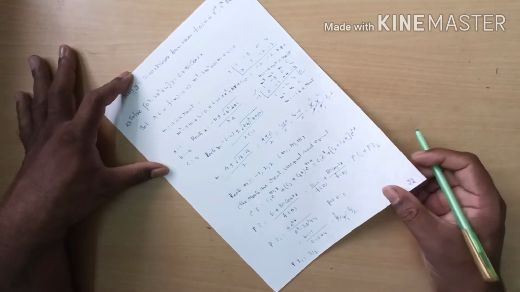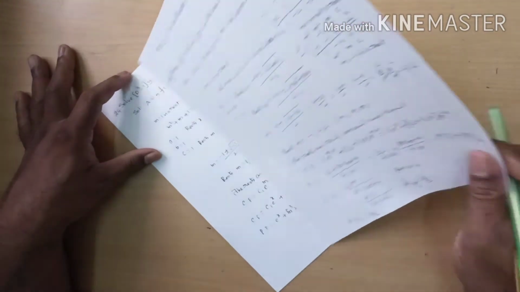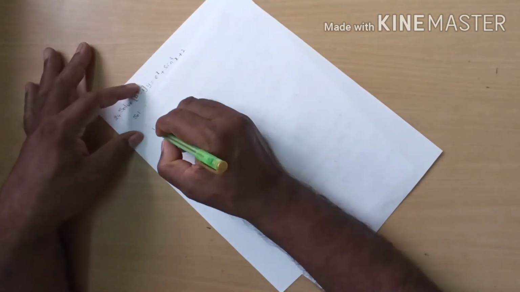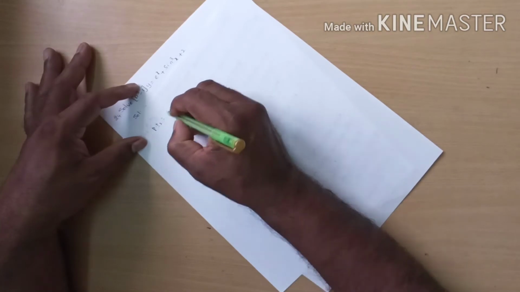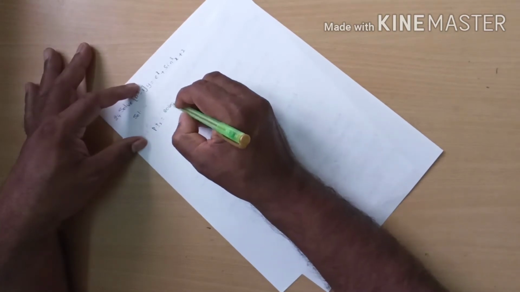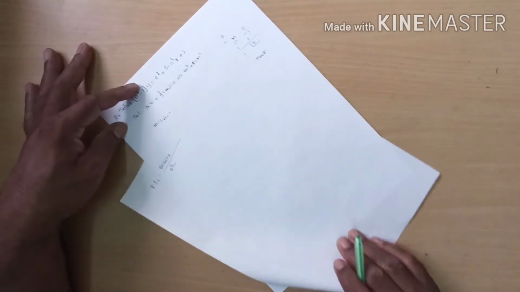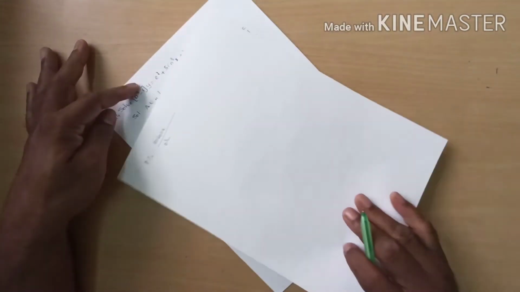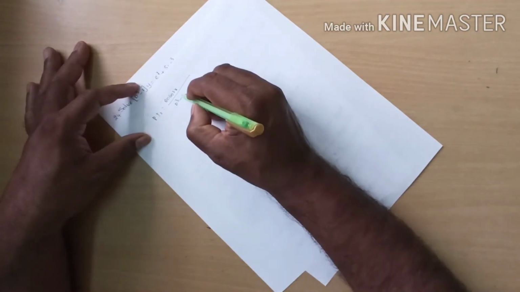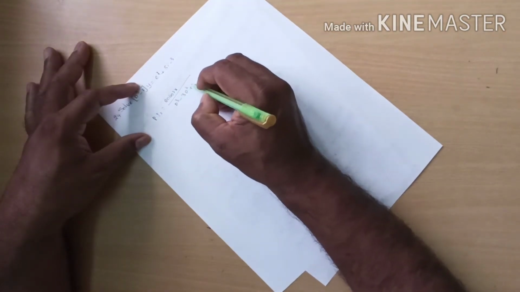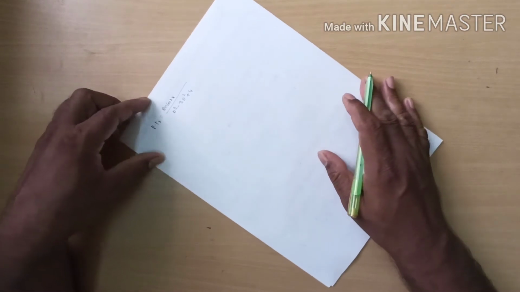Next, coming to PI2. PI2 is equal to 8 cos 2x by D^3 - 3D^2 + 4. Here, what is the coefficient of x?